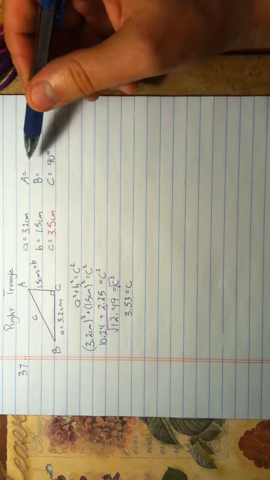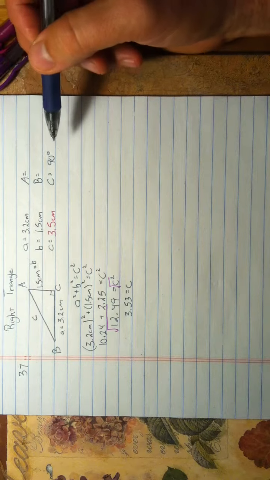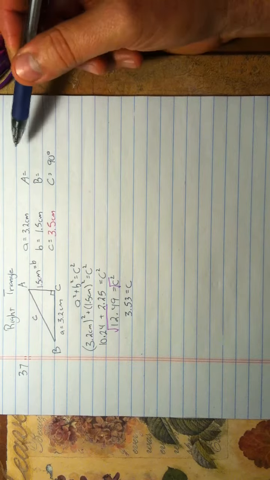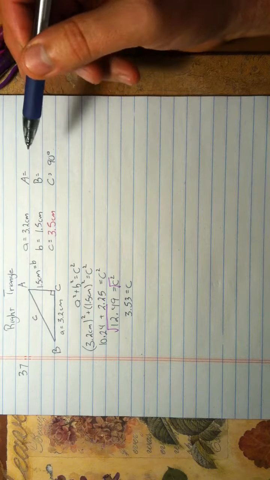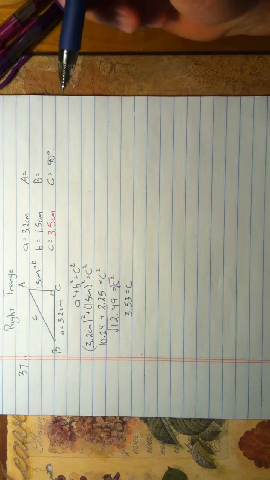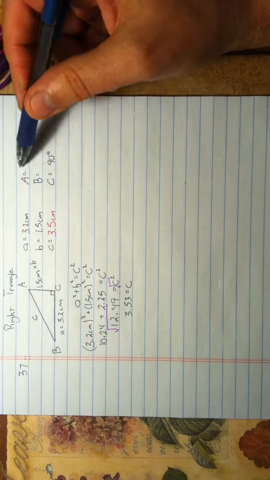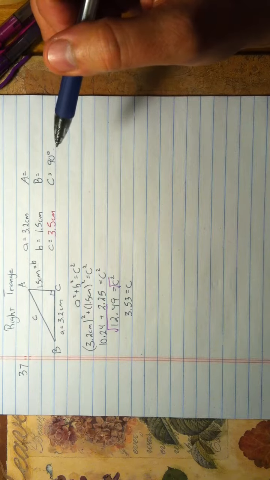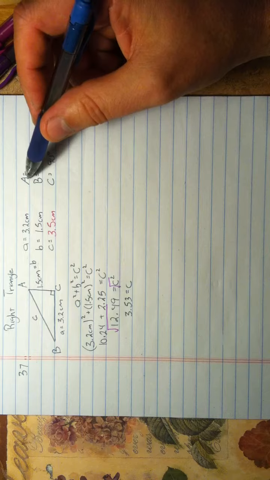All right, now I need to find angle A and angle B, and this is a problem because if I want to find the angles of a triangle, I know they all add to 180, but I only have one of them, so I can't find the other two. So what I need to do is now I can use my trigonometric ratios to find one or the other of these angles, and it does not matter which one I do first. So let's start with angle A.